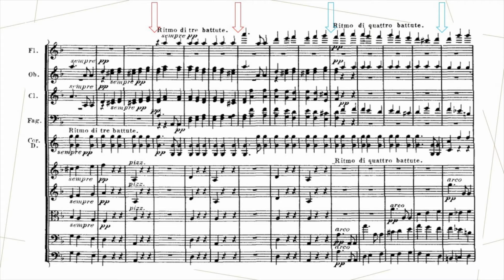Here you can see that I've changed the color of the arrow. Ritmo di quattro battute. Now you can see that the grouping is in four rather than three, which we had experienced in the previous slides.